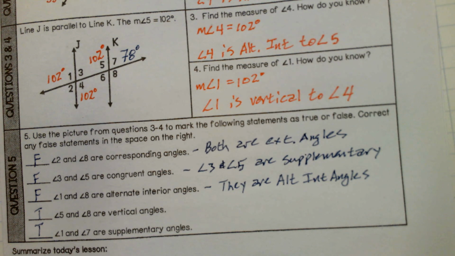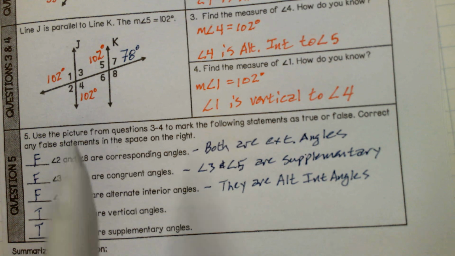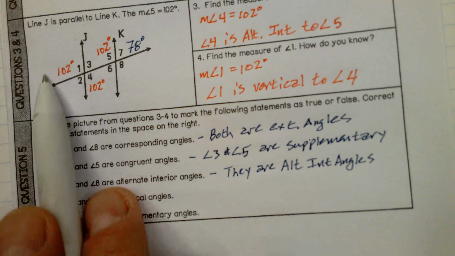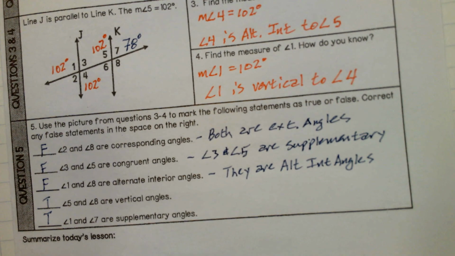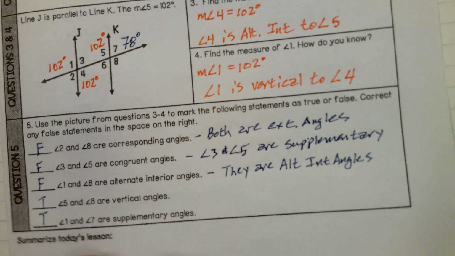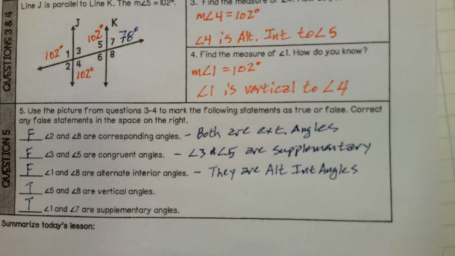Usually what I do when I get something like this, guys, is as soon as I get one angle, I just write all the other angle measurements. And that usually helps out. Okay? All right. So the assignment is on IXL.